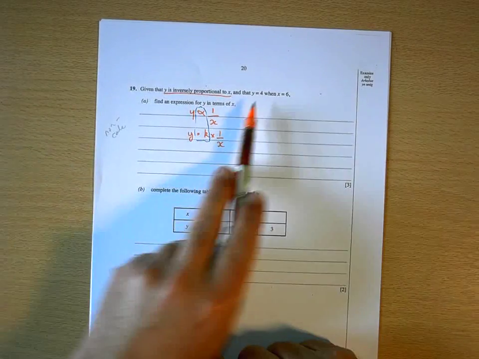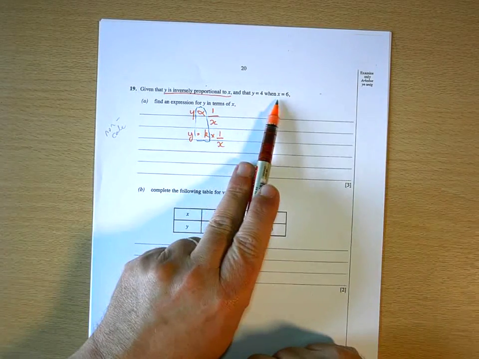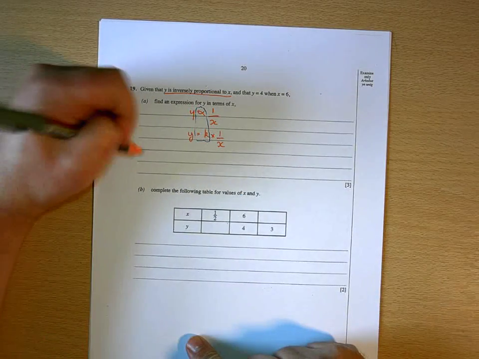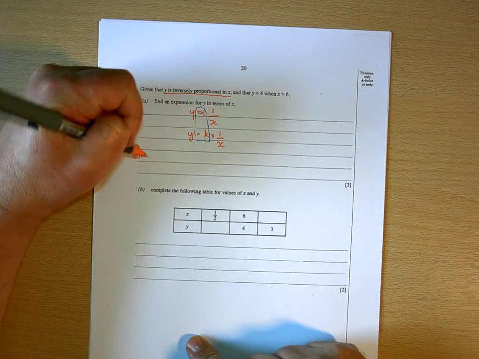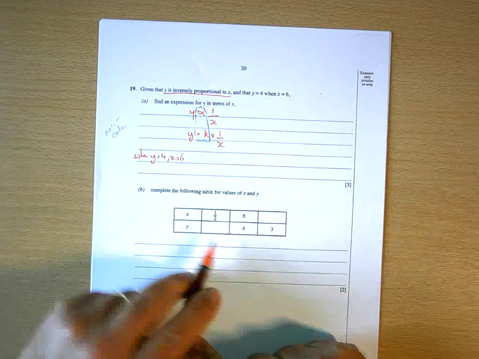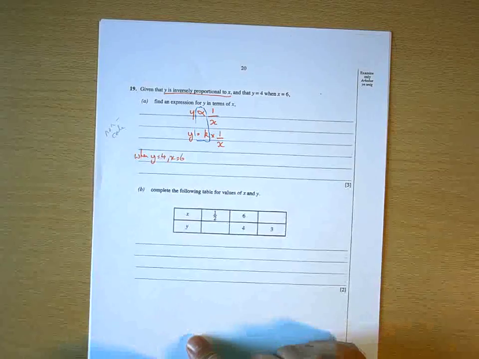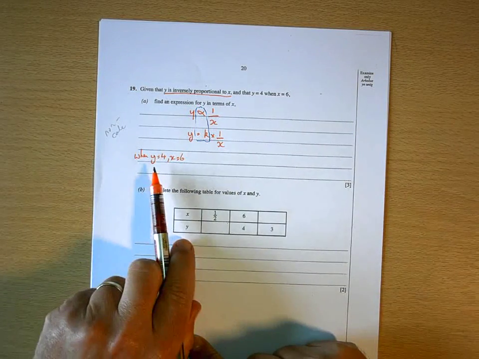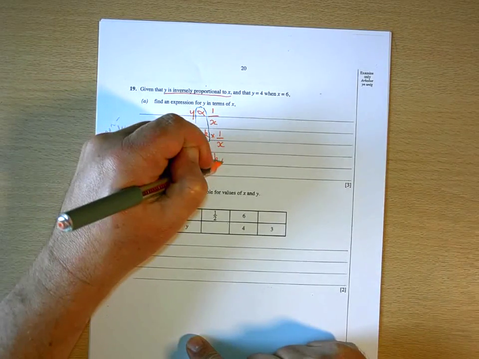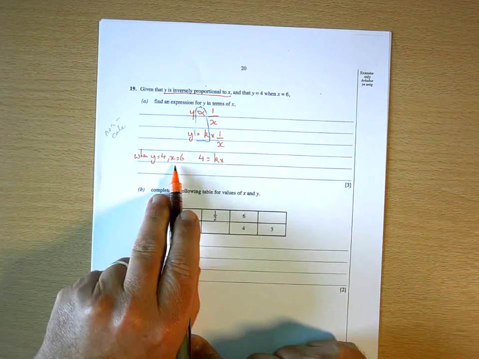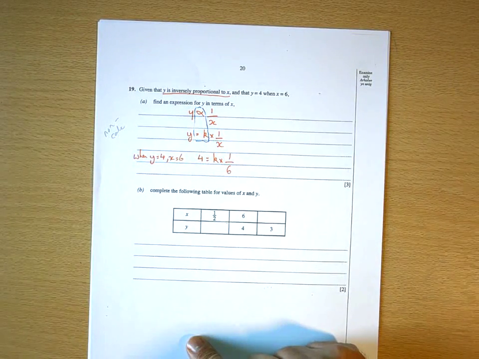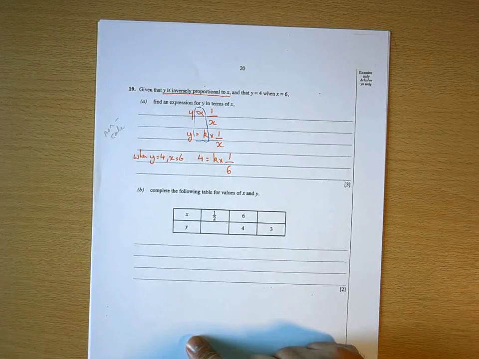So we know in this case that when Y is 4, X is 6. So into this expression now, instead of writing Y, we can put 4, and instead of X we can write 1 over 6. We want to work out what K is.